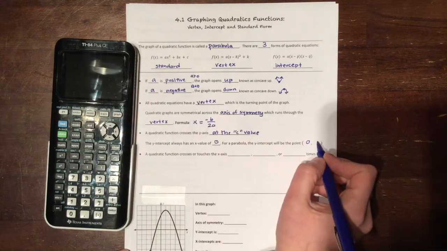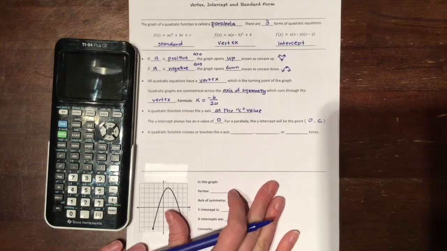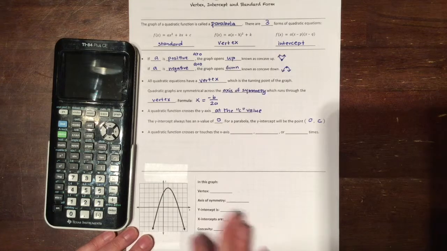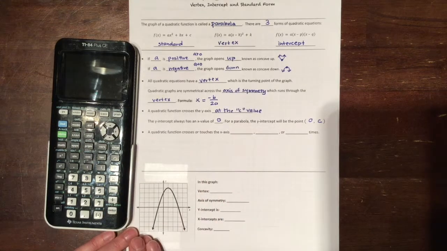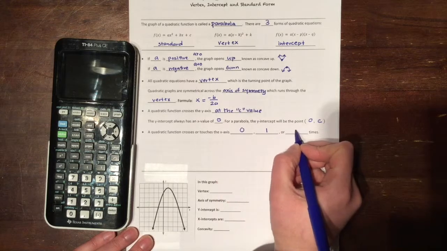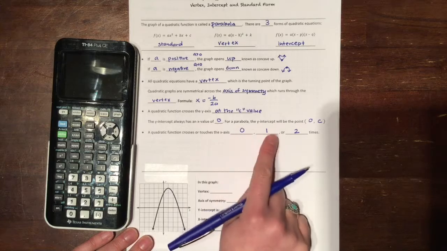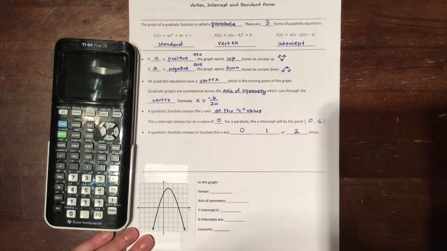In these other two cases, you'll have to plug it in and find out that number. It's not given to you in the exact form it has. Okay, and then remember, a quadratic function crosses the x-axis 0, 1, or 2 times, right? Based on if it has 2 imaginary, 1 real, or 2 real solutions.